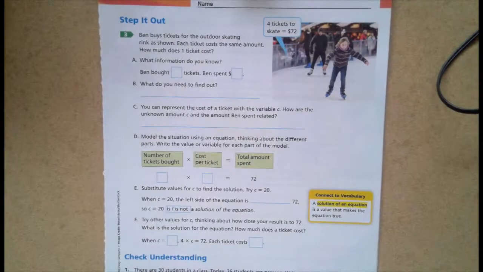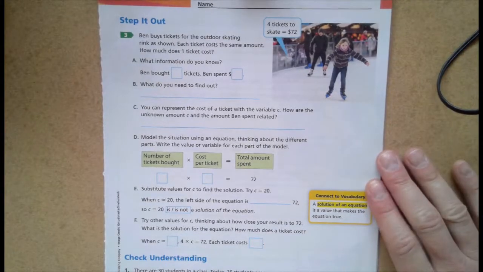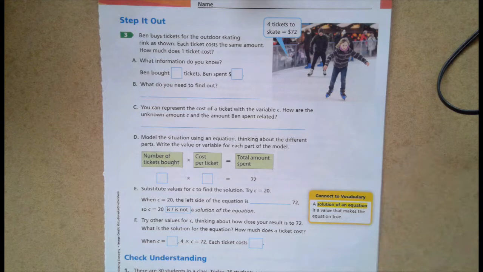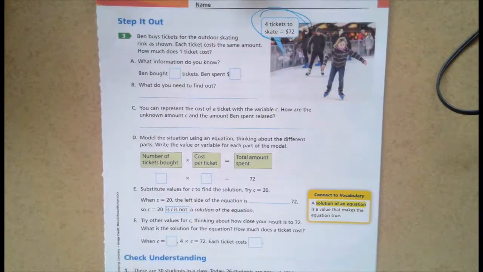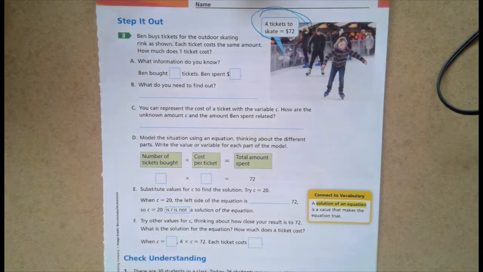On to page 275, up at the top, step it out. It says, Ben buys tickets for the outdoor skating rink as shown. This is where they're showing it. 4 tickets to skate equals $72. Each ticket costs the same amount. How much does 1 ticket cost?